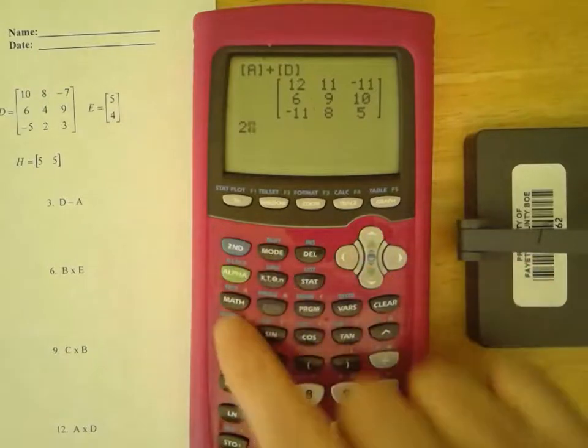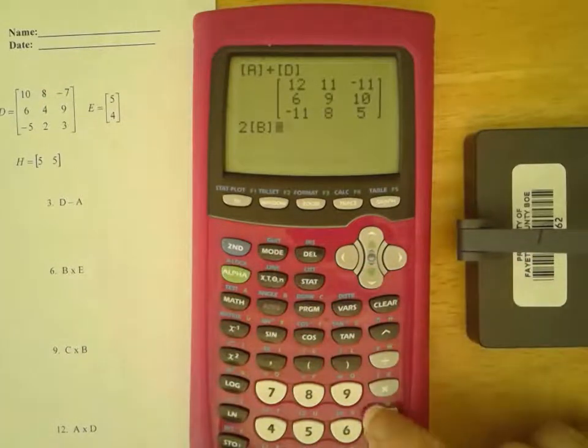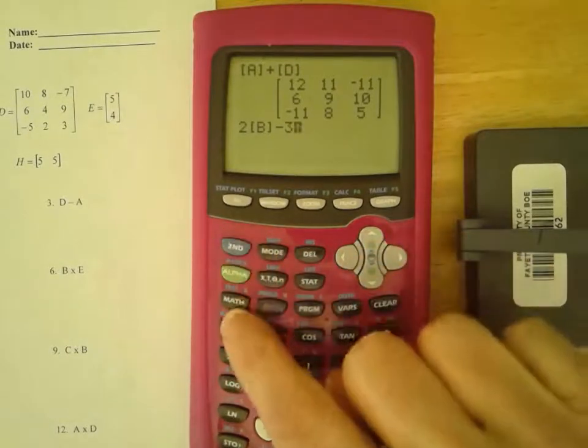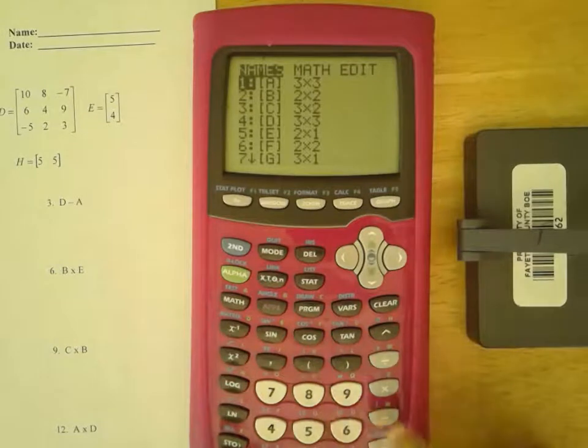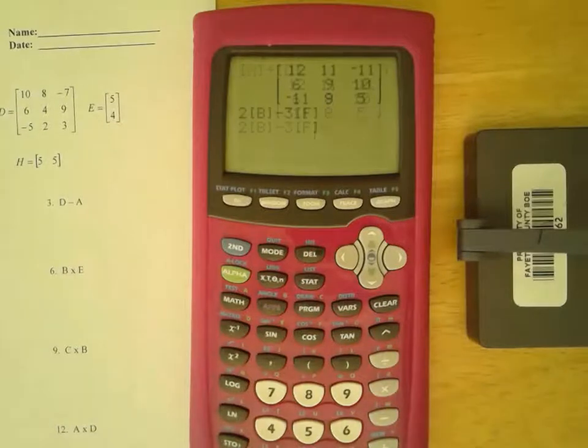Then you do second matrix, choice 2, because that's B. So there's your 2B, minus 3F. So we second matrix and choose 6 for F. And there we go. We have set it up. 2B minus 3F. Enter. Gives you the difference. Okay?